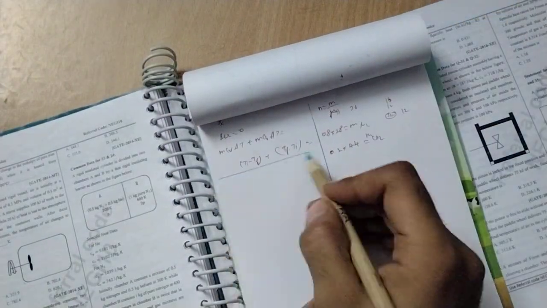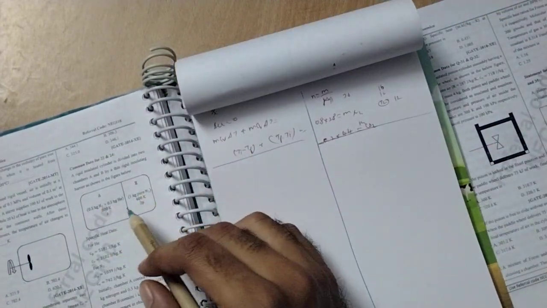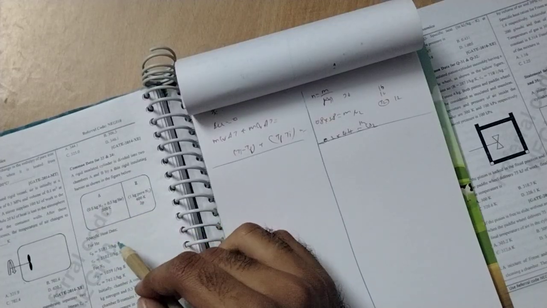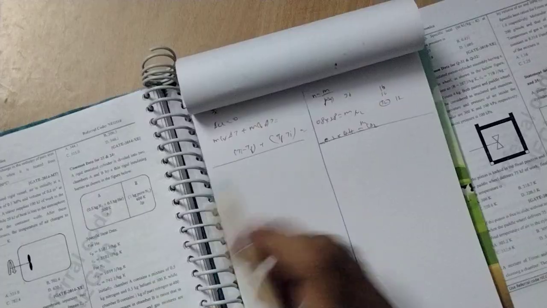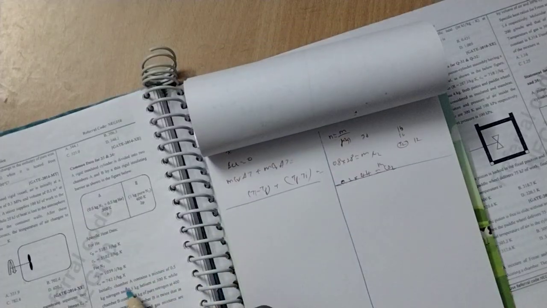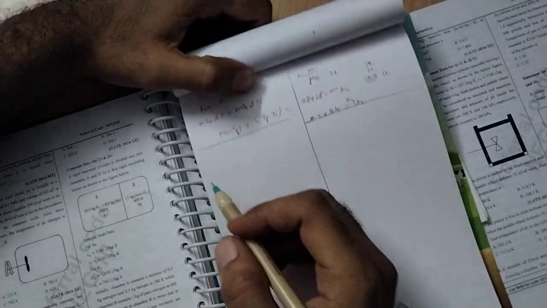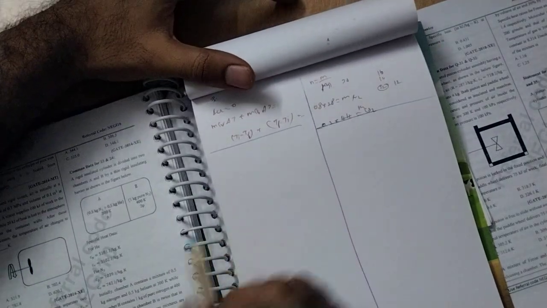So next one. You can see this is 300 Kelvin, this one 400 Kelvin, pressure to pressure, CV and C. Chamber A contains a mixture of 0.5 kg of nitrogen and 0.5 kg of helium.